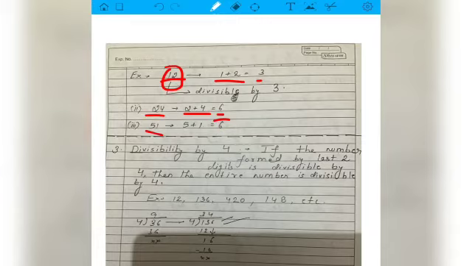But if I talk about a 3-digit number, the last 2 digits are 3 and 6. We need to check whether 36 is divisible by 4. We know that 4 nines are 36, so the remainder is 0.